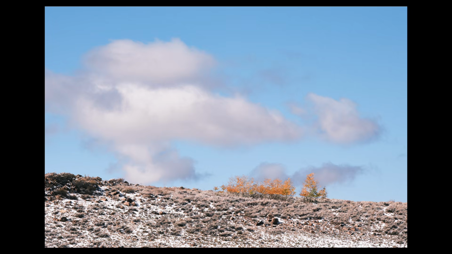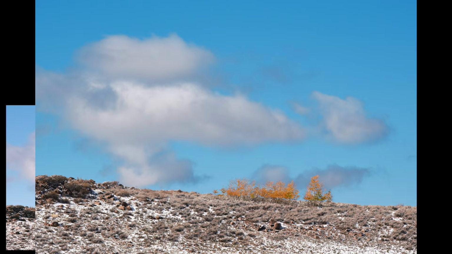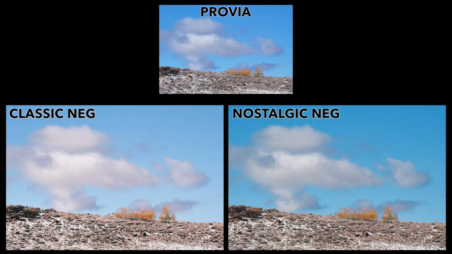Nostalgic Neg maintains the blues in the sky, but when we add Provia to the mix, you can see how much warmer the sky is in Nostalgic Neg. So again, we're adding warmth, but the yellow trees in this photo between all three film simulations, the warm colors that already exist, they're very similar between all three. So those are the technical, objective differences between Classic Neg and Nostalgic Neg.